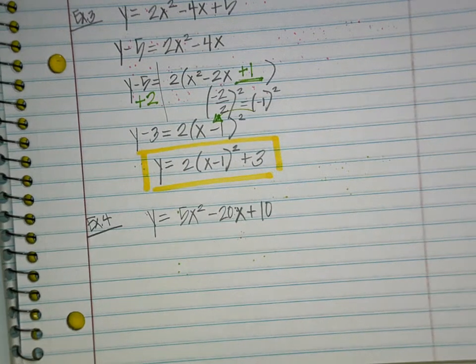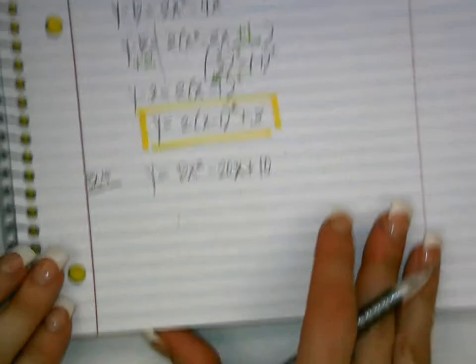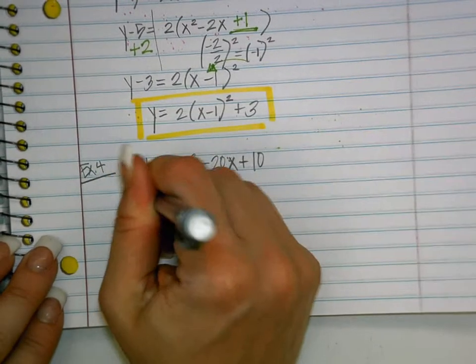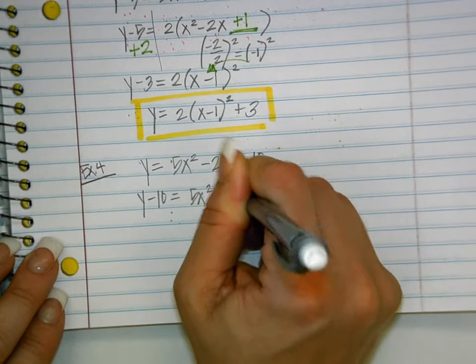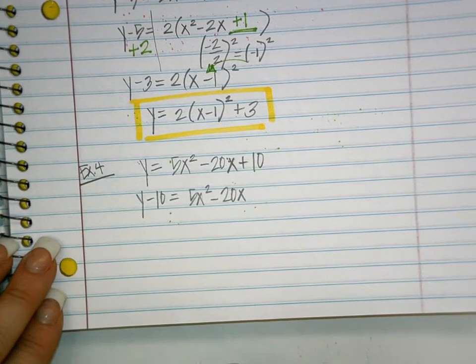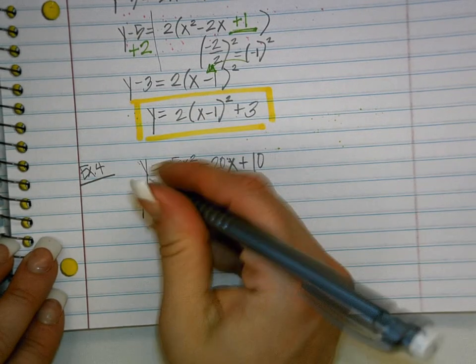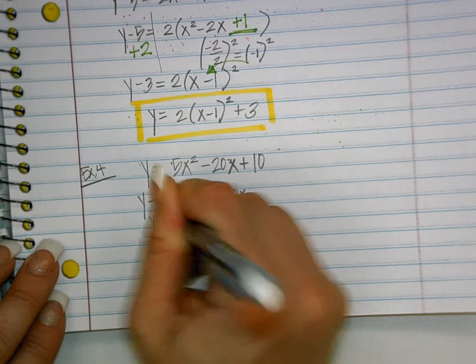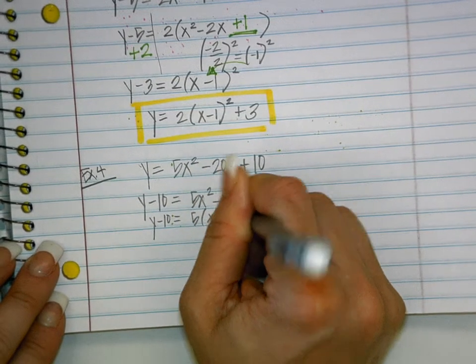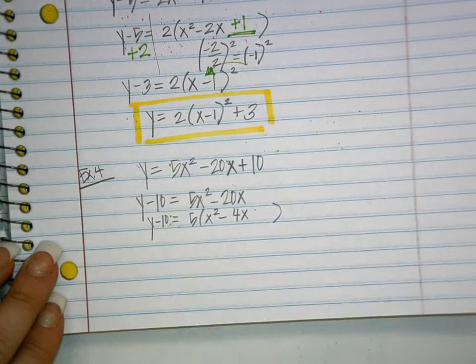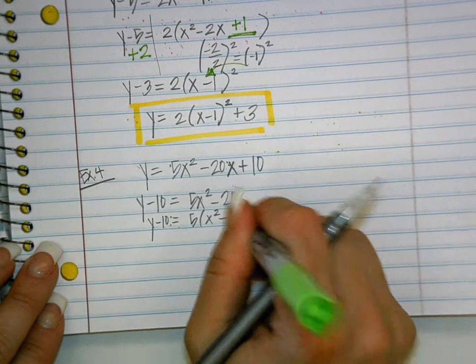So anyone remember what's the first thing you should do here? Move over the c value, so move the 10. So y minus 10 equals 5x squared minus 20x. Then take out the a value, so y minus 10 equals, factor out a 5. Left behind would be x squared minus 4x, and you're going to leave that space because this is where we're going to complete the square.